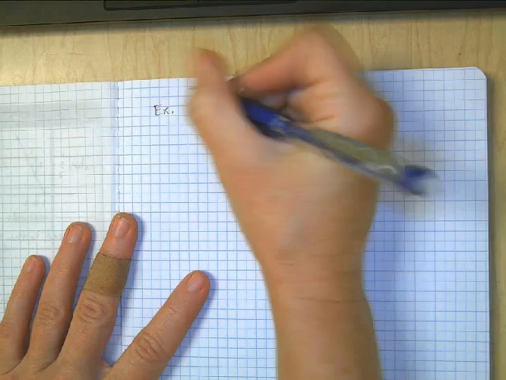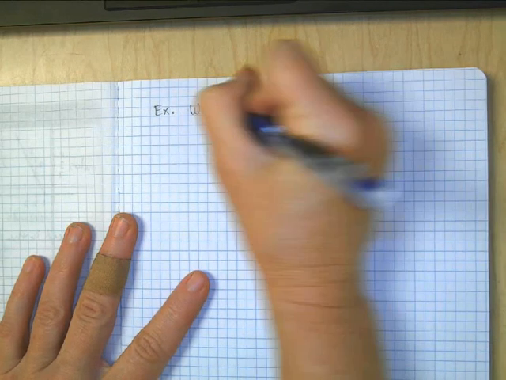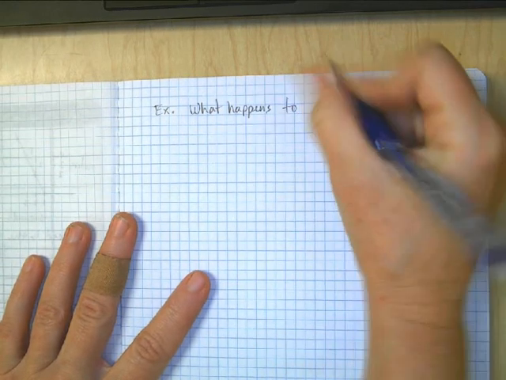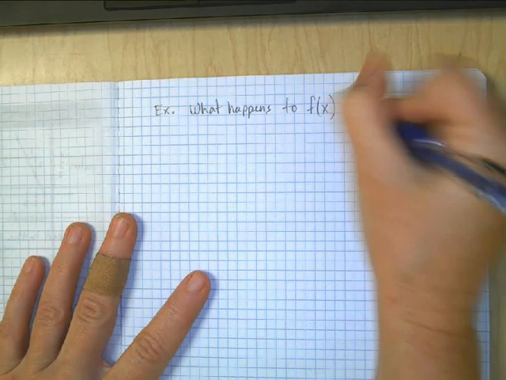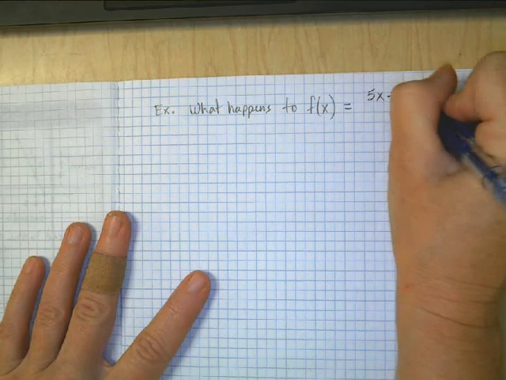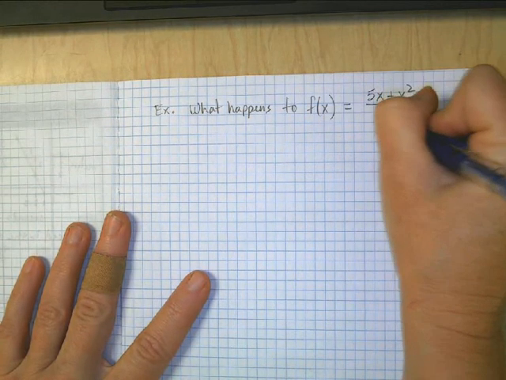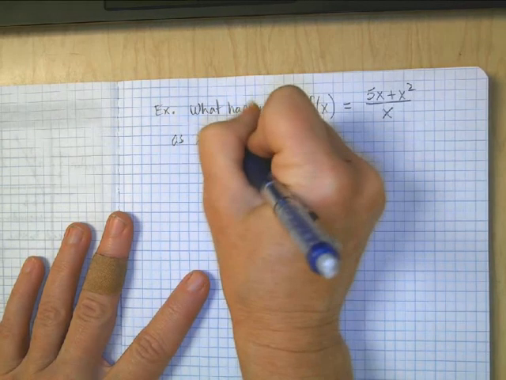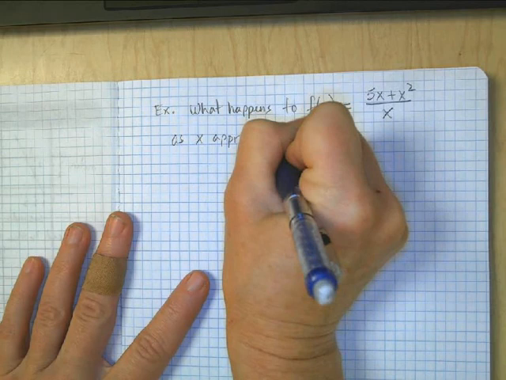So I want to know what happens to the function f of x, 5x plus x squared over x, as x approaches 0. What happens?